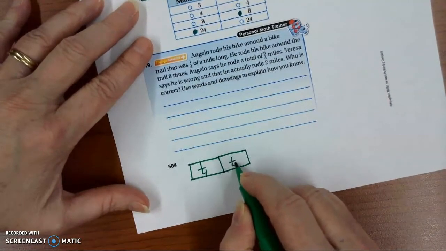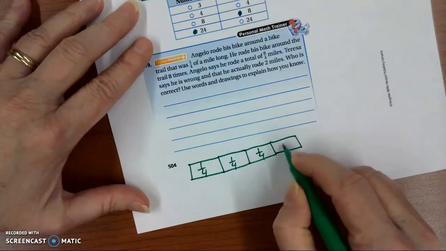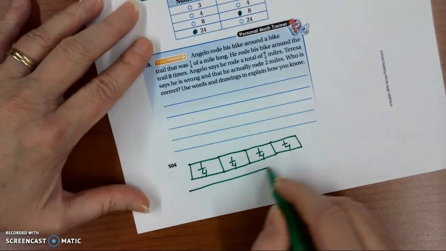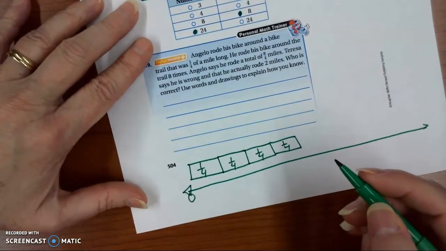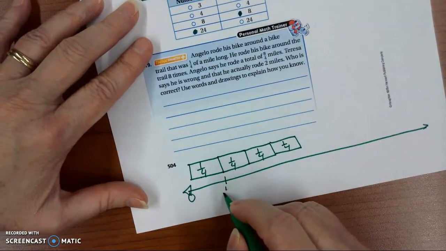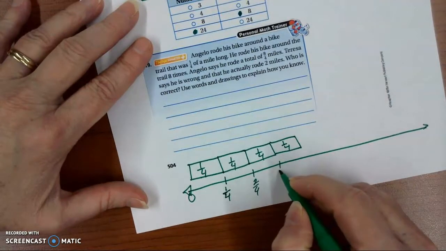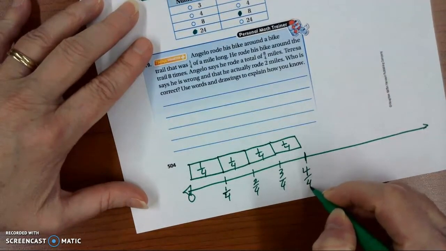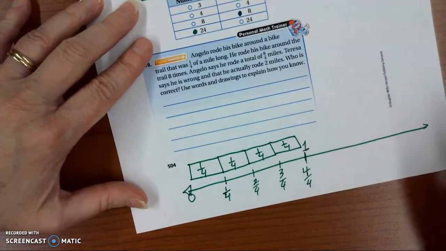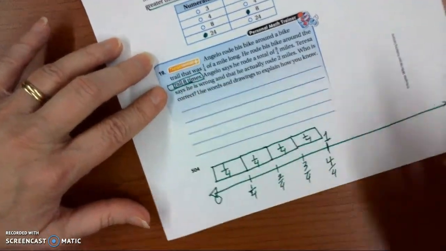And here's another 1/4. Another 1/4. And another 1/4. So if we put a number line under here, this is 0 where Angelo started, and he rode 1/4. This next space would be 2 fourths, 3 fourths, and this space would be 4 fourths, or 1 whole, right? And it says that he rode 8 times around the trail.